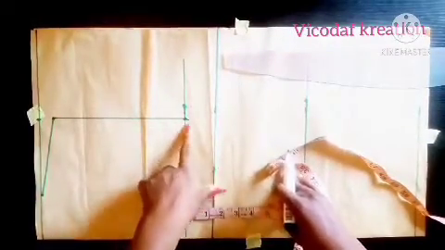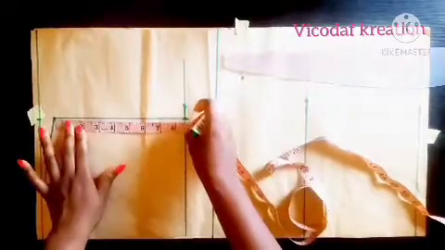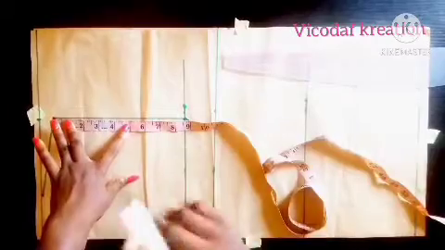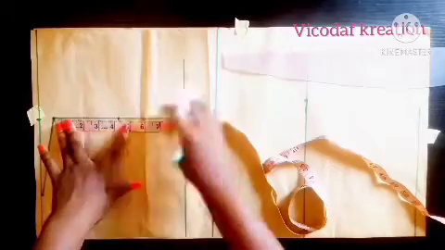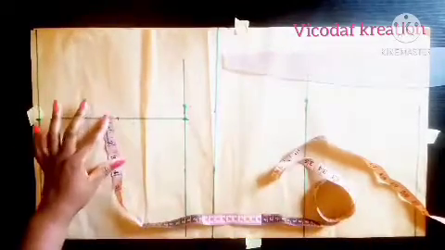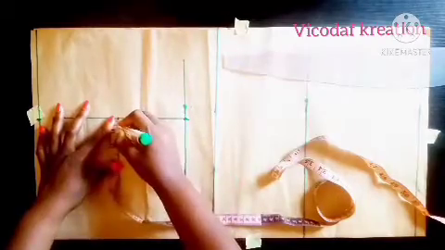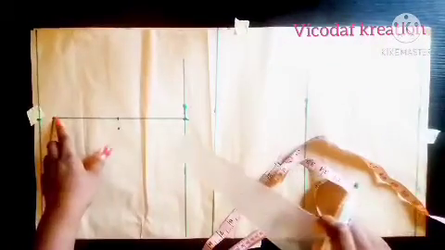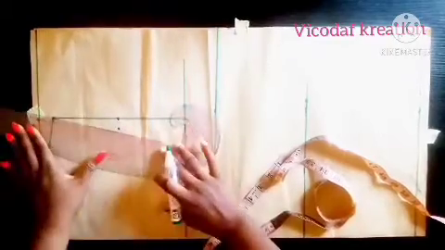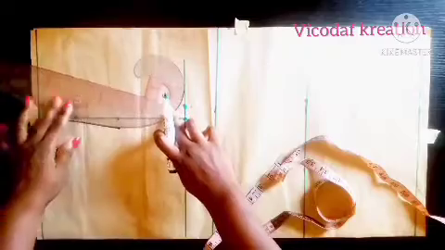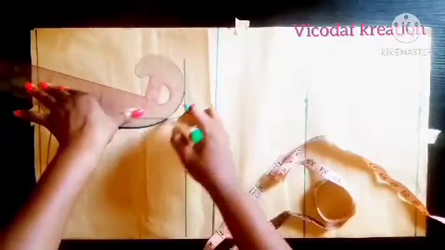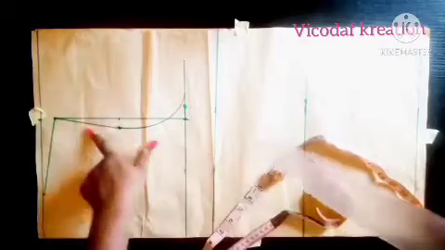So I'll measure from the slope. I will measure what I have from the slope to the chest line. So I'm having 8.5. So 8.5 divided by 2 will give me 4.25. So from that 4.25, I will come in by 3/4 inch. So from the slope, I will mark a straight line to the 3/4. Then I will use my curved side to curve it to the chest line. So this is my front armhole.